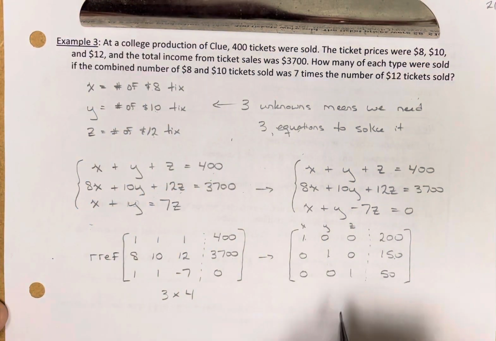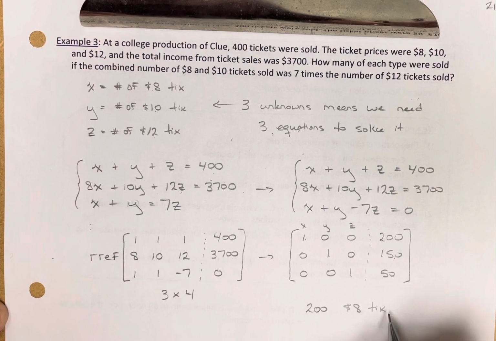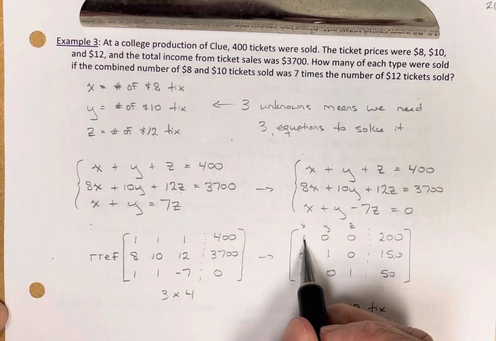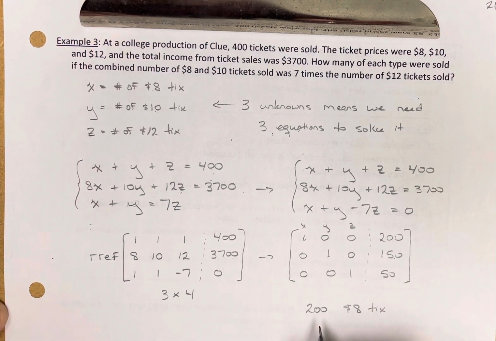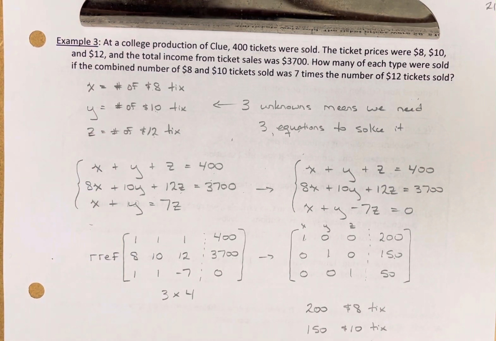So what do we have? We have 200 $8 tickets, because X was the number of $8 tickets. We have 150 $10 tickets, and we have 50 $12 tickets to solve this problem. So there you go. Aren't they nice? They work really well. Get used to using your matrix and that RREF button.